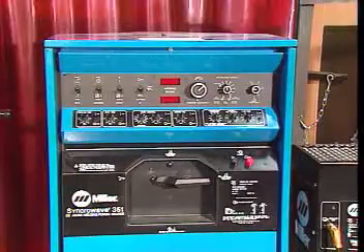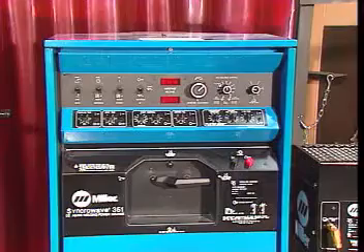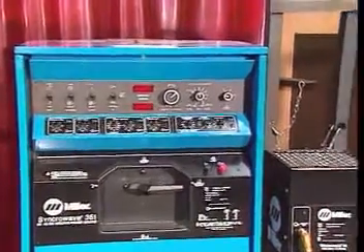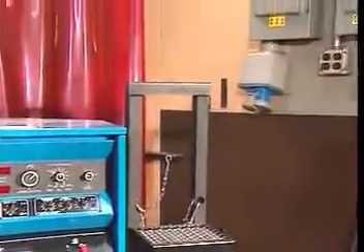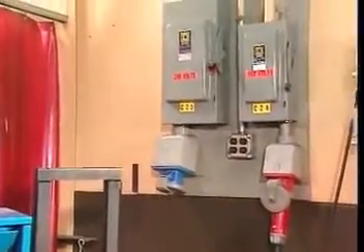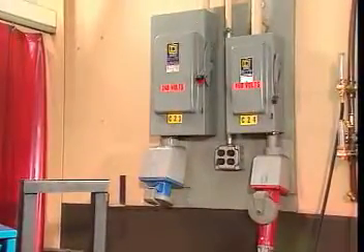Regardless of the type of current or the type of output that a welding machine generates, all welding machines get their power from one of two possible sources. One source of power is an electric utility.